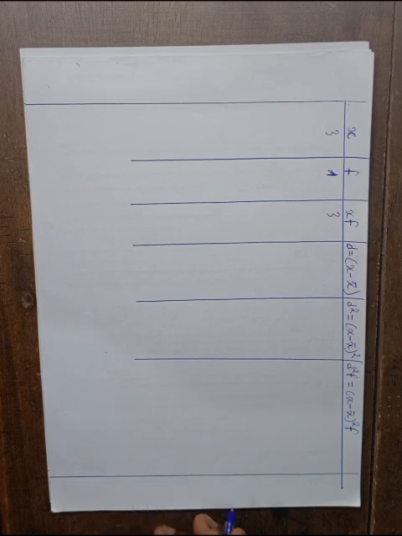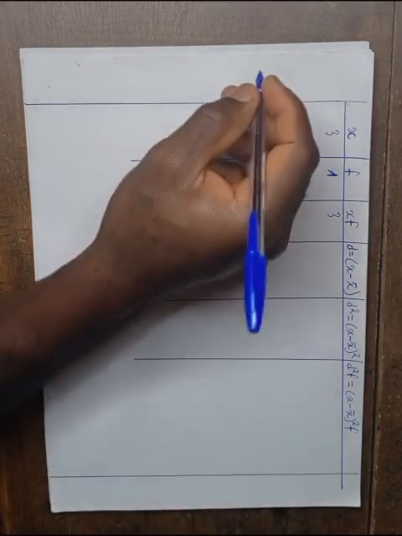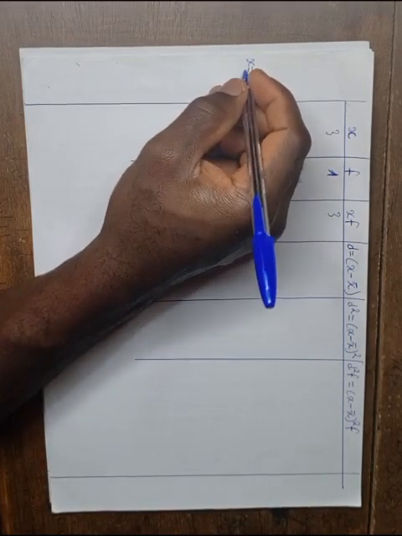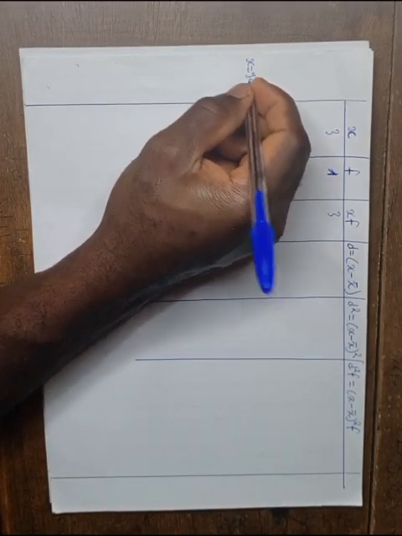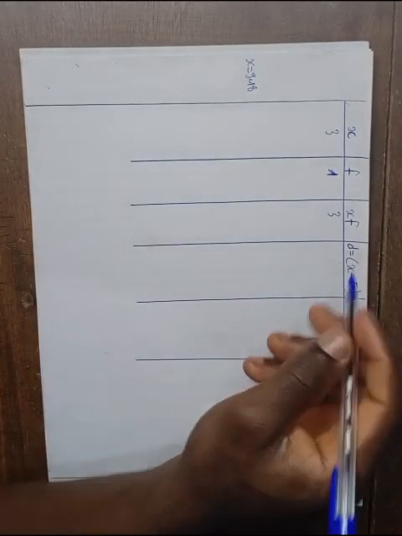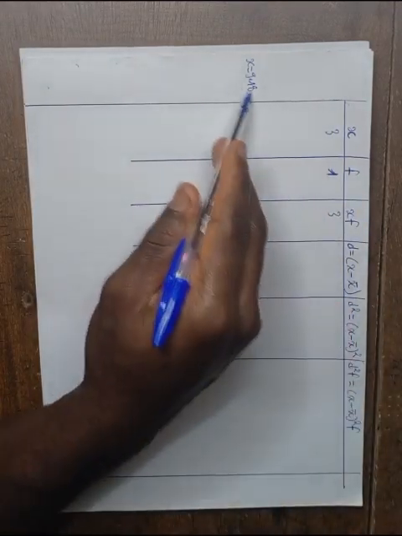Remember, we have our X bar, which is the mean. We calculated the mean. Our mean is equal to 9.18. So for us to get the deviation here, we are simply going to take 3.